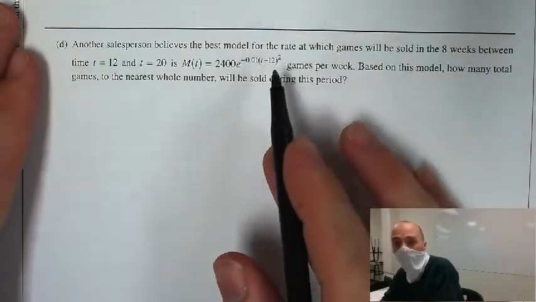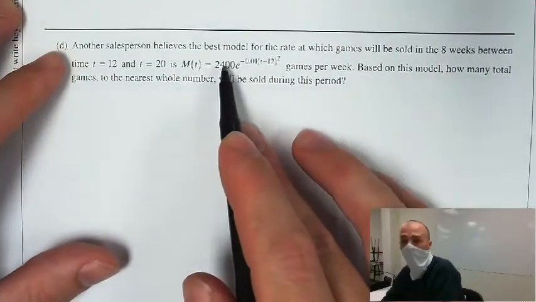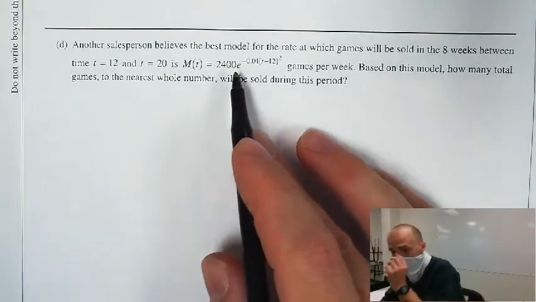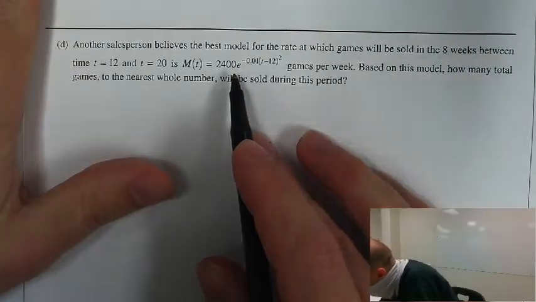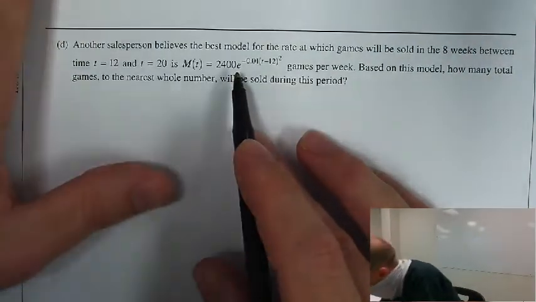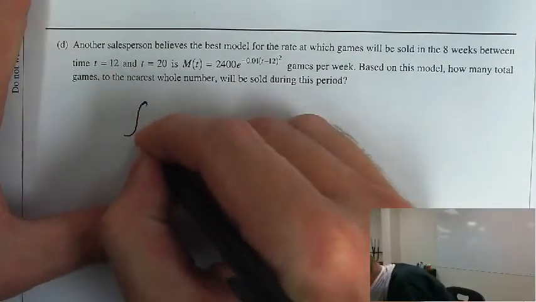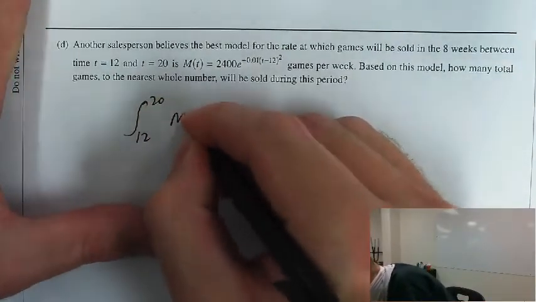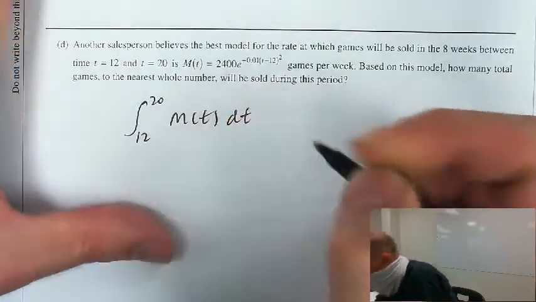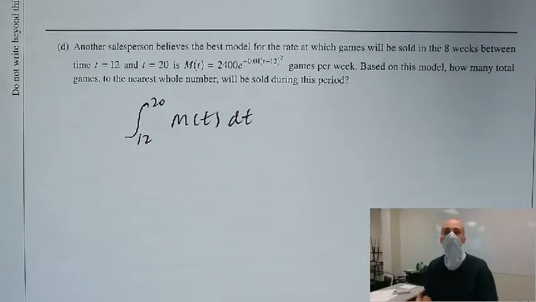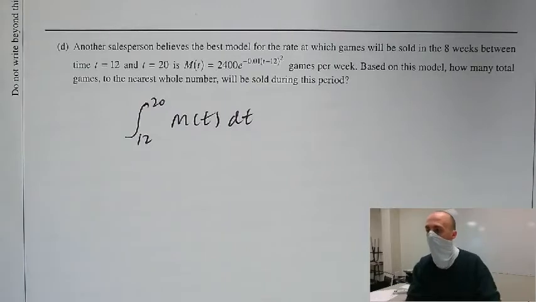Another salesperson said, evidently somebody that took, I don't know, more math classes, the best model is a complicated exponential function. Based on this model, how many will be sold? Well, I'm going to integrate from 12 to 20 m of t dt. I'm going to run that through the calculator, and I'm going to get a total, and I'm going to round to the nearest whole number. And that's going to be the total number of games.